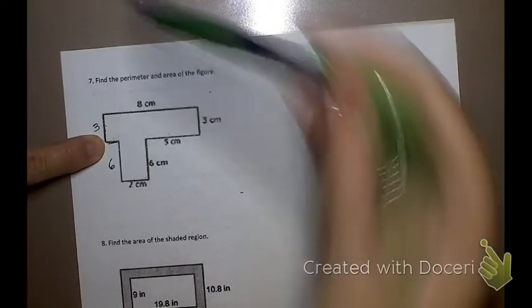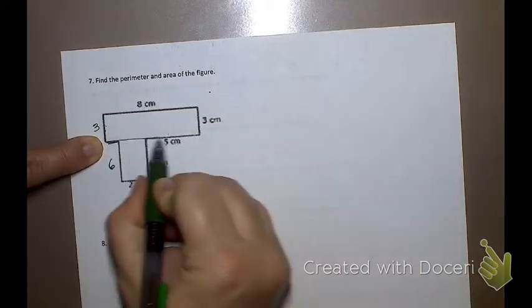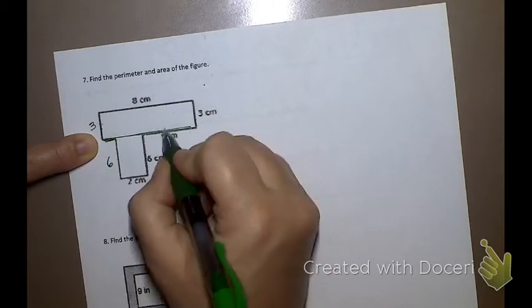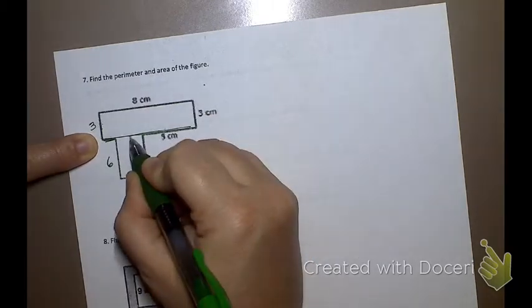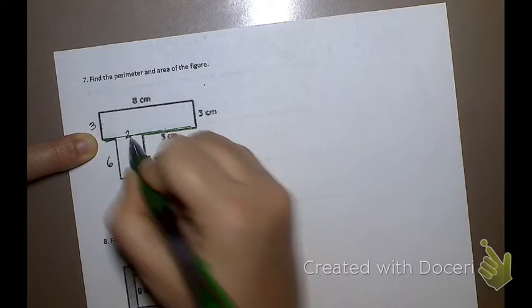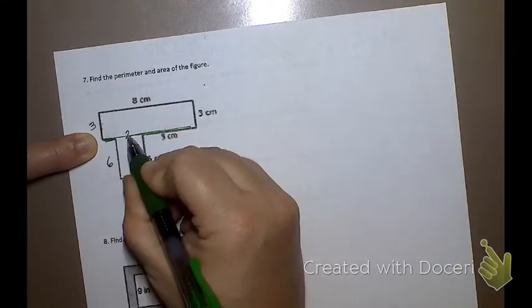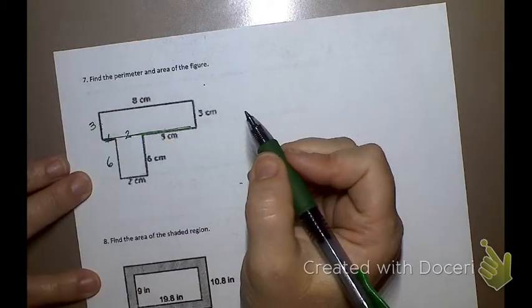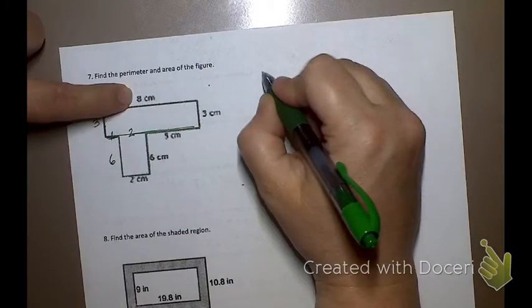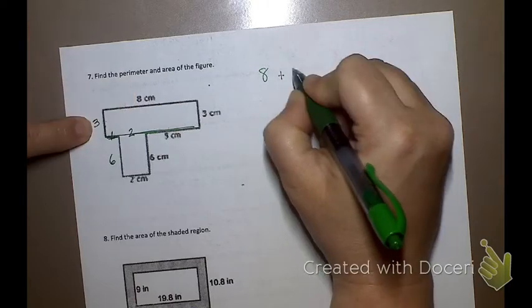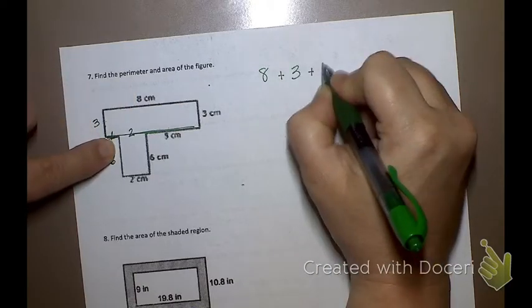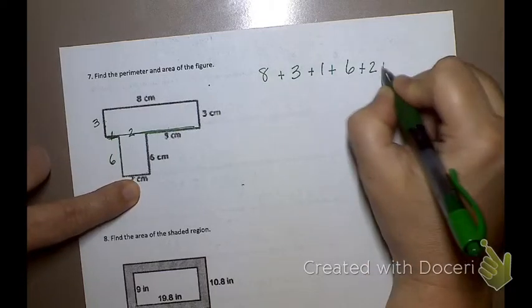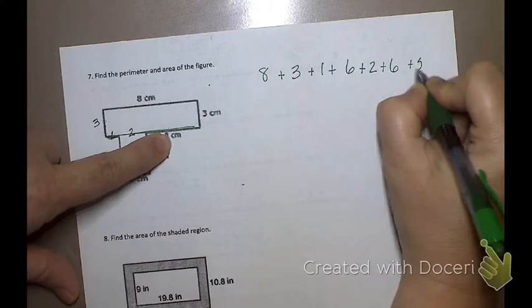How do I know? Well, I know that this whole thing is 8 centimeters, right? This is 5. How much is this? This is 2, right? So what does that have to be? 1. So if I add up all the sides, I have 8 plus 3 plus 1 plus 6 plus 2 plus 6 plus 5 plus 3.